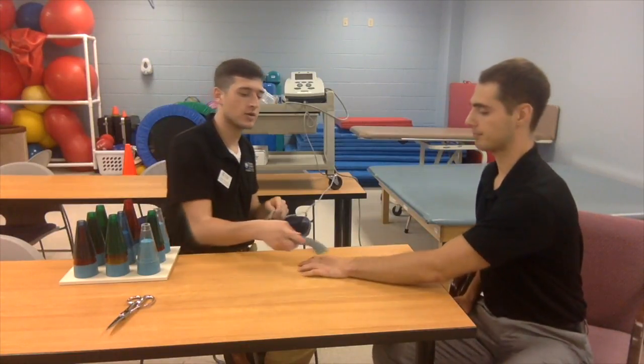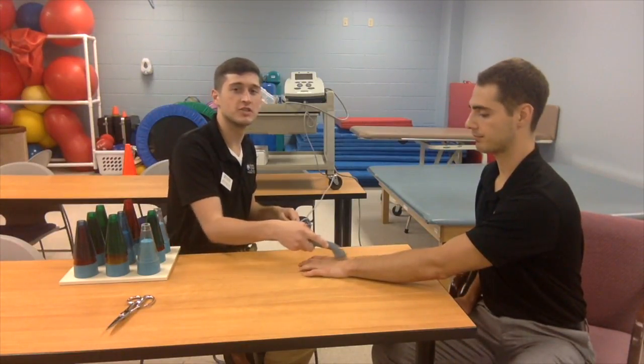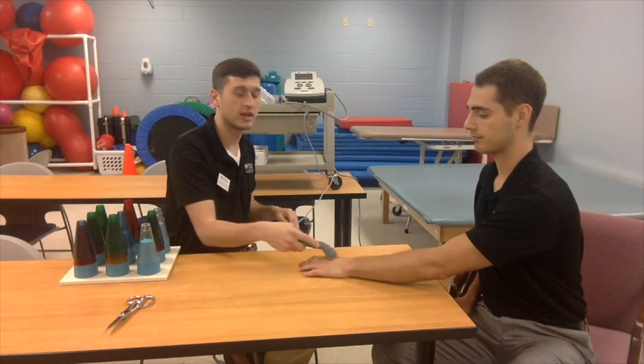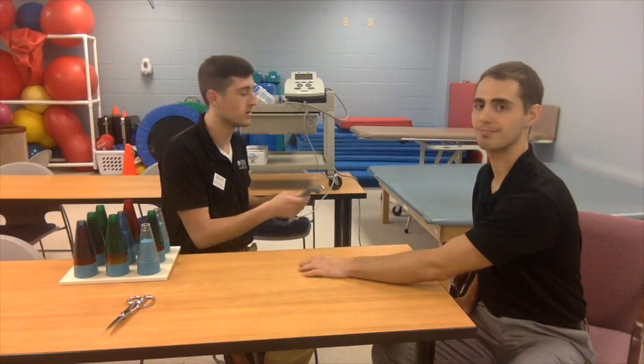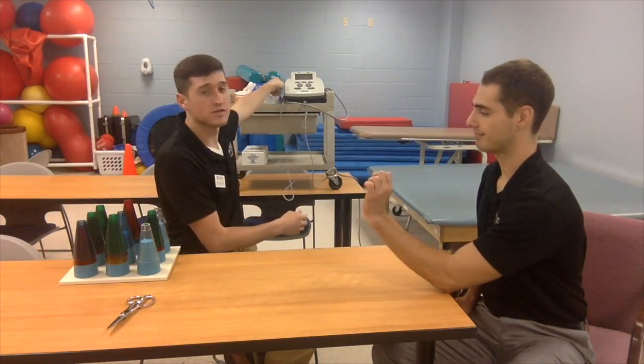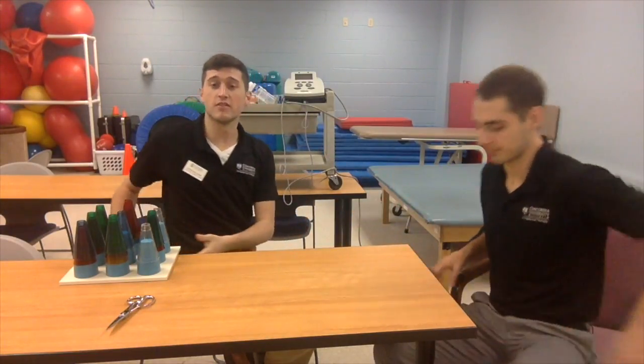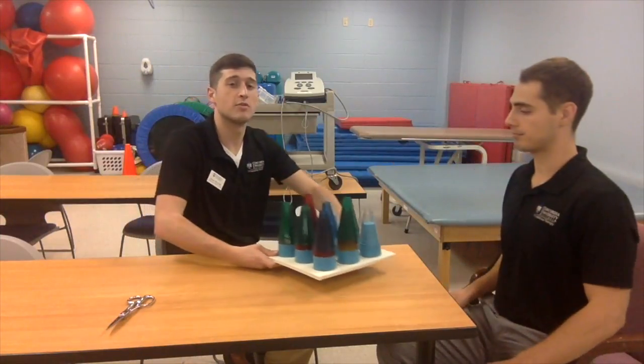Another treatment that occupational therapists utilize is ultrasound, which can be used in many different ways. One way it can be used is to heat up the tissues to provide tissue extensibility. It can also break up scar tissue to help reduce the possibility of contracture. The majority of these treatments are utilized to facilitate engagement in functional activities. For example, cup stacking.